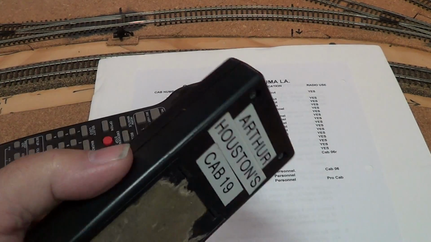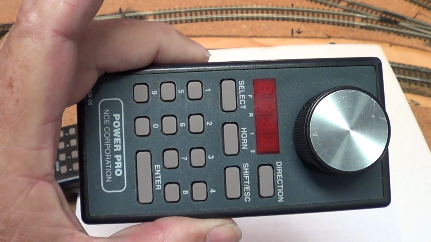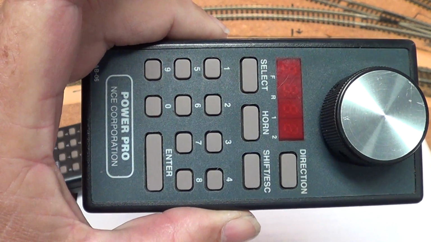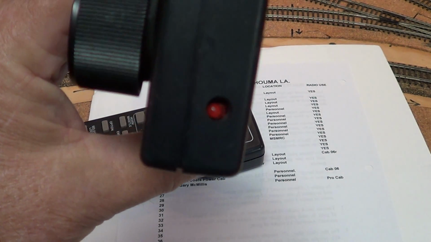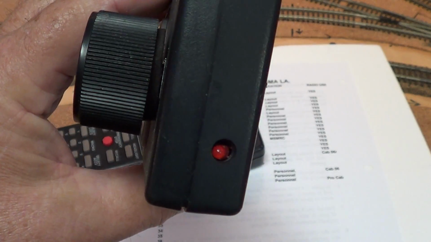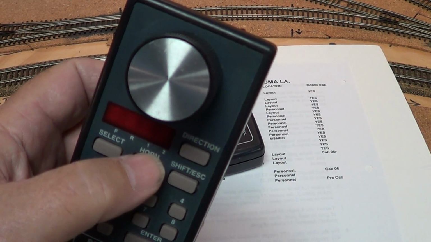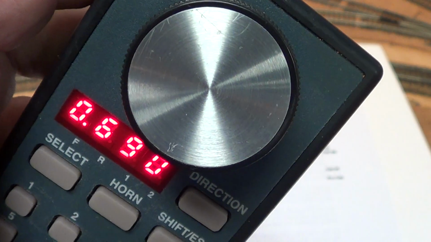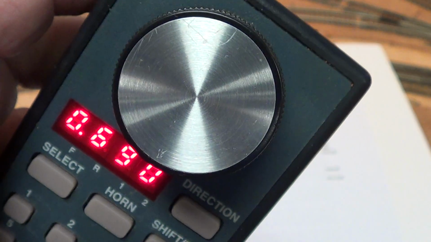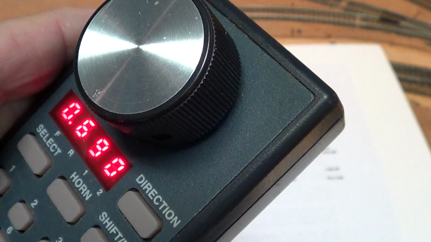Now, this is a Pro Cab. This is a power. This is a Cab 06R. Again, the flashing light for the radio. So, good thing here. We're going to push the horn button here. That turns this cab on, and you'll see that cab address comes up as 19. Then it goes to the last thing it was doing. I guess that's a locomotive number. I'm not too sure. I don't have any locos there.